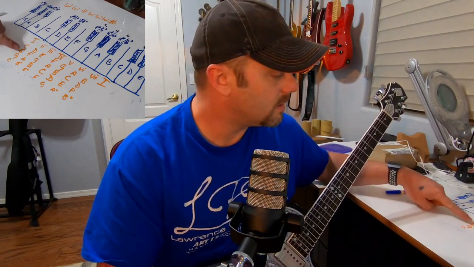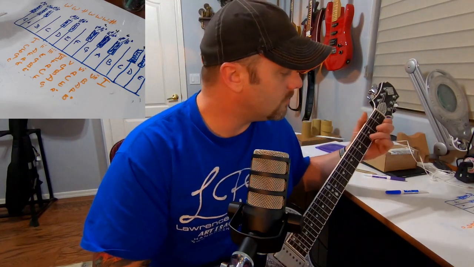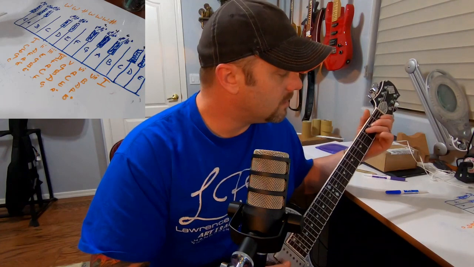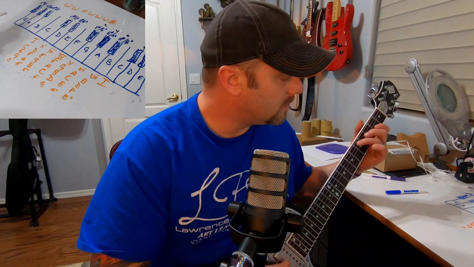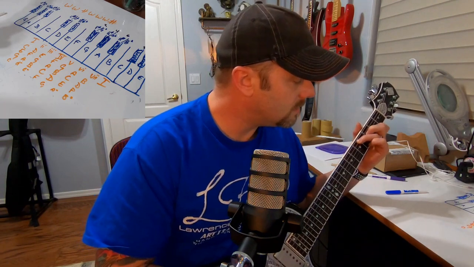So the color note here is your third, your 3. This note here, the middle note, tells you whether it's major or minor. So, for example, we'll take our D, F, A, right? That's our D minor right here.